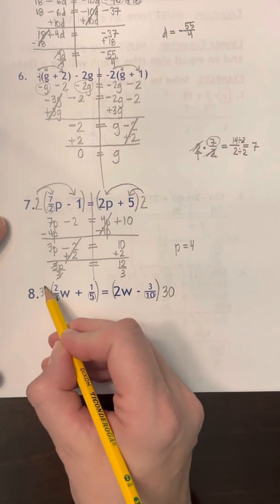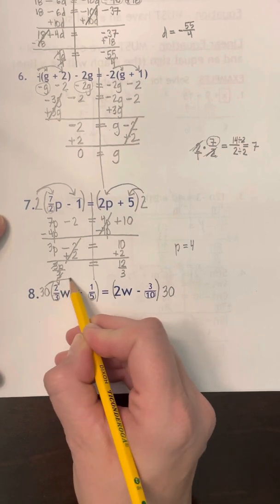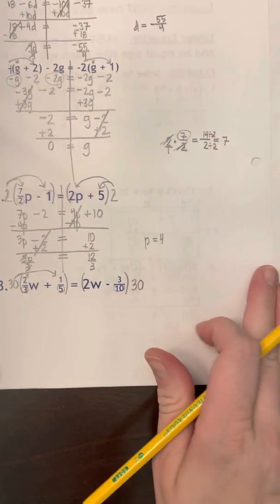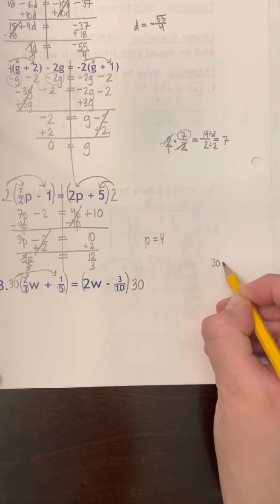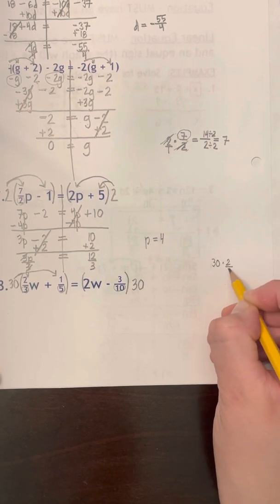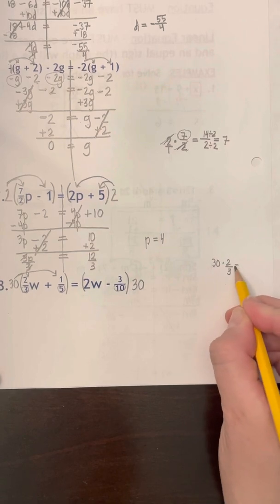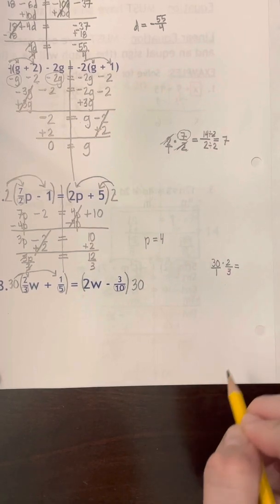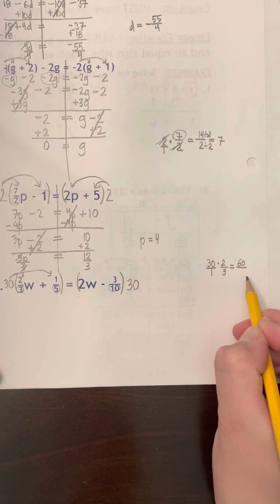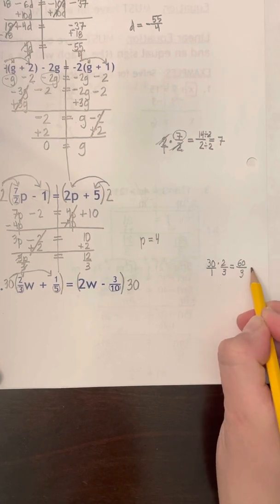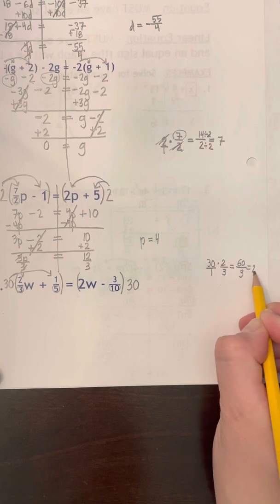So I'm going to take this 30 and I'm going to distribute it. Now remember, I'm going to show you why this works. So I'm going to start off by doing 30 times 2/3. So if I multiplied straight across, let's say I put that 30 over 1, I would have 30 times 2, which is 60, 1 times 3, which is 3, and 60 divided by 3 is 20.